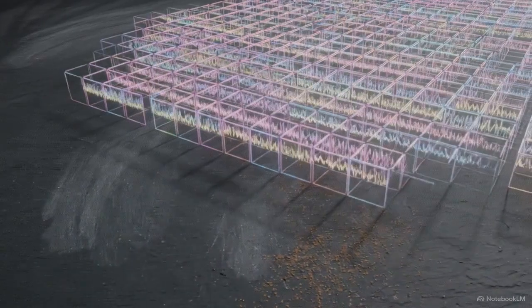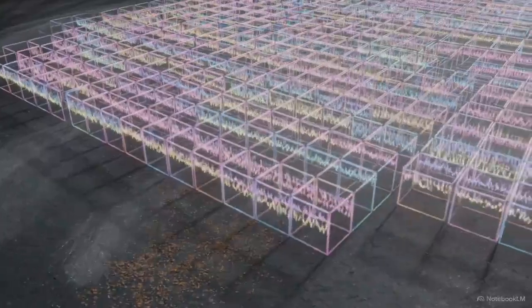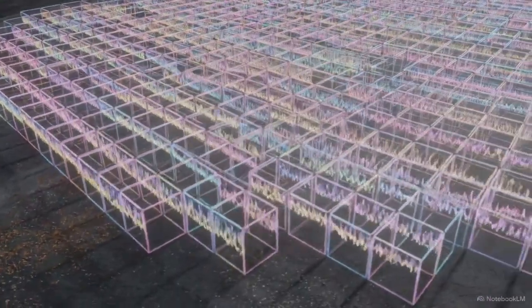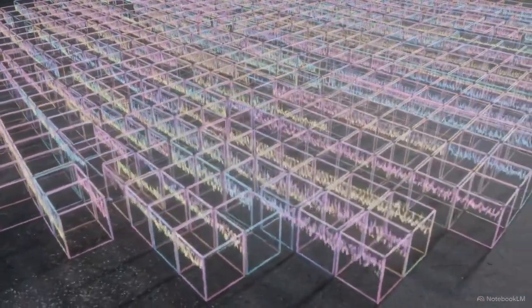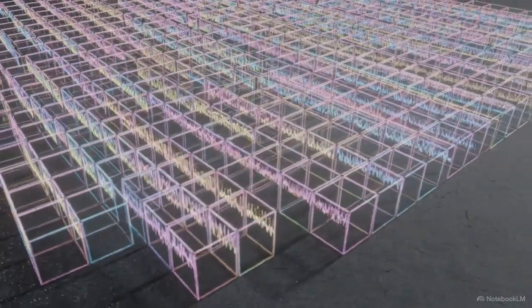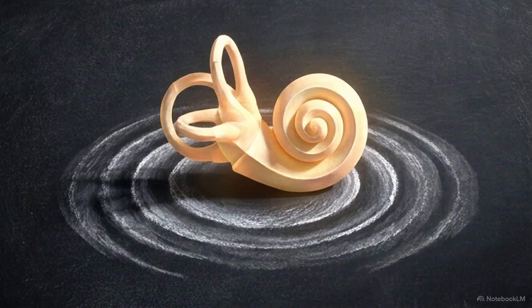This rigid linear resolution is inefficient for speech AI. It treats every frequency band with equal mathematical weight, regardless of importance to the listener. The solution lies in biology. Human auditory perception is nonlinear. We do not hear all frequencies with equal clarity.